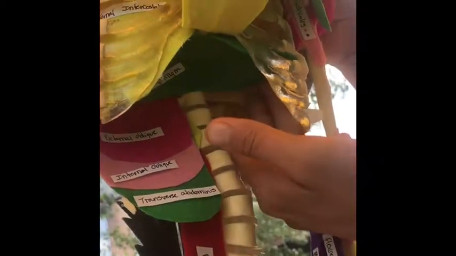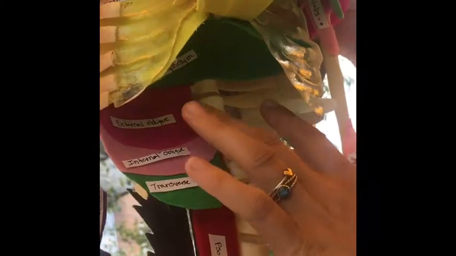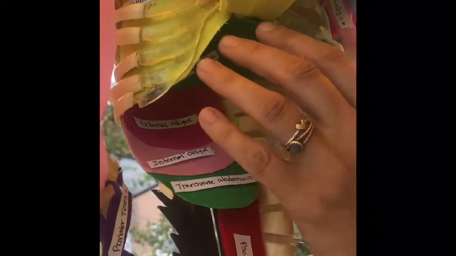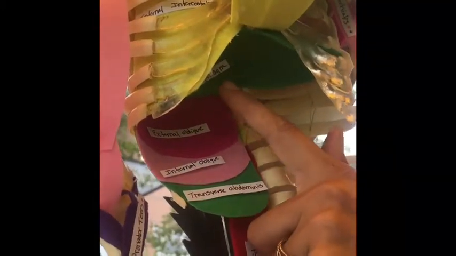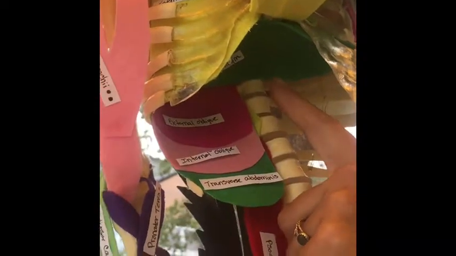External oblique has two different types of ways to move. So again, remember it's on this side as well. So we can do a bilateral or unilateral movement. Bilaterally, it's going to work to flex the vertebral column as well as compress the abdominal wall. Unilaterally, so just one side, it's going to laterally flex the vertebral column in that direction. So if you flex your left external oblique, you're going to move the vertebral column towards the left.